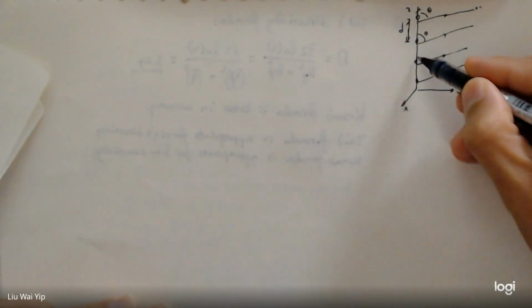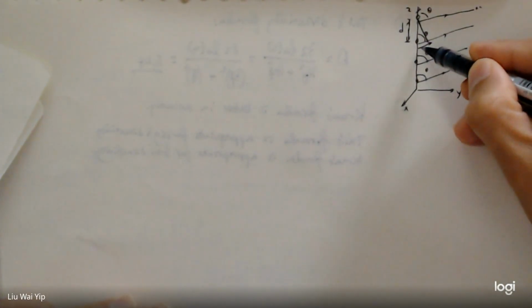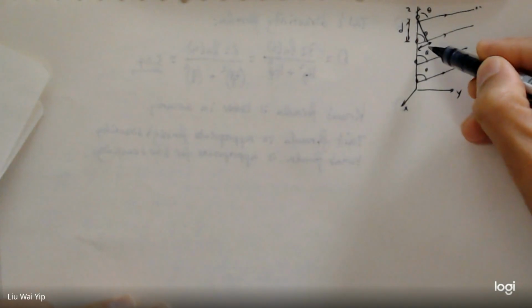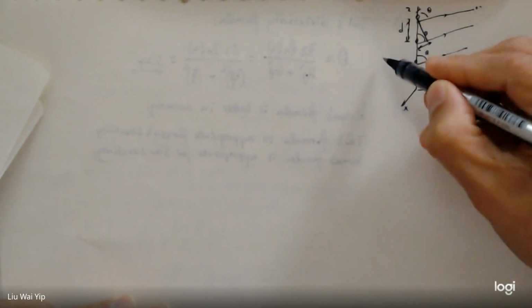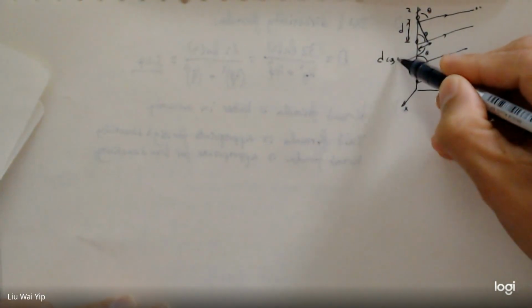So for the progressive phase shift, the path difference between two neighboring elements here is d cosine theta.